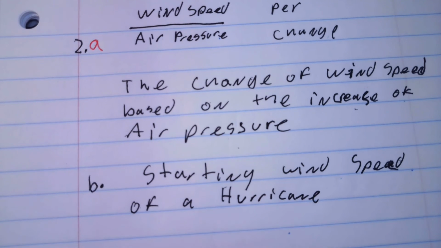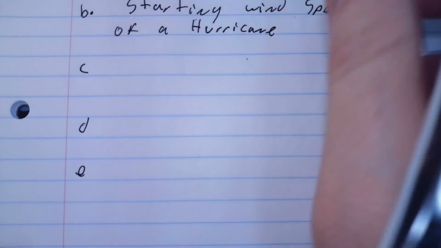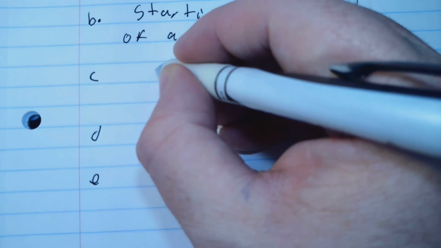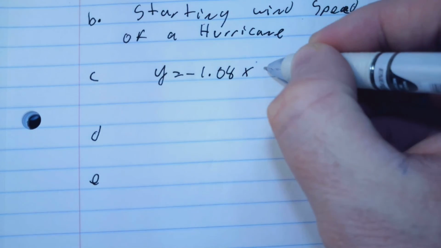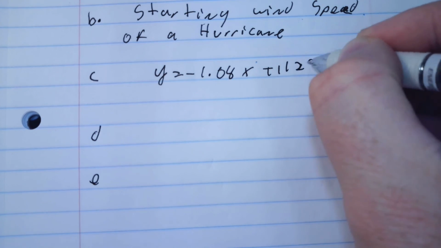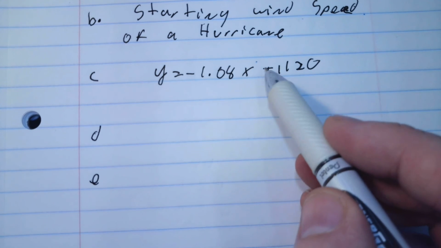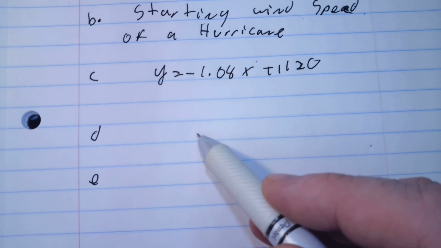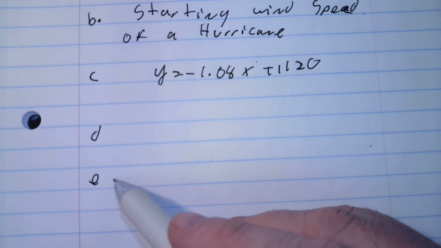Now, C, D, and E, that should be easy, right? How are we going to do C, D, and E? Are we just going to use this formula right here on all three of them? And I'm betting that we're going to substitute for C, we're going to substitute 968 for X. I bet you on D, we're going to substitute 876 for X. And E, we're going to sub 63 in for what?